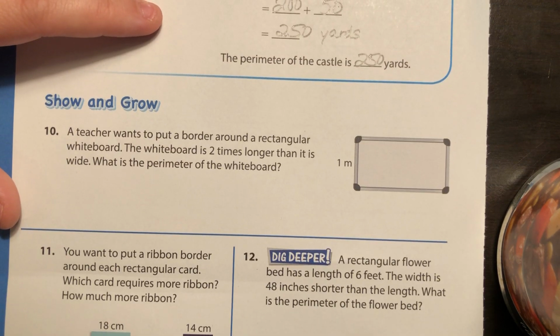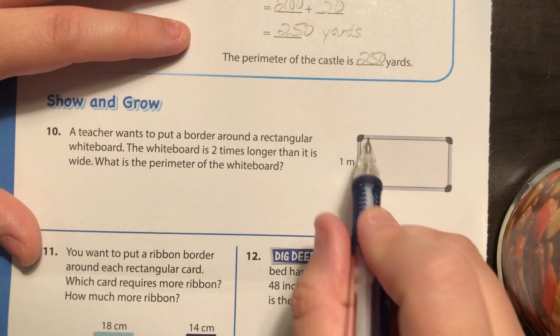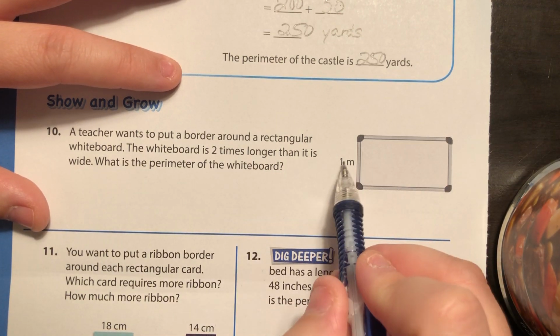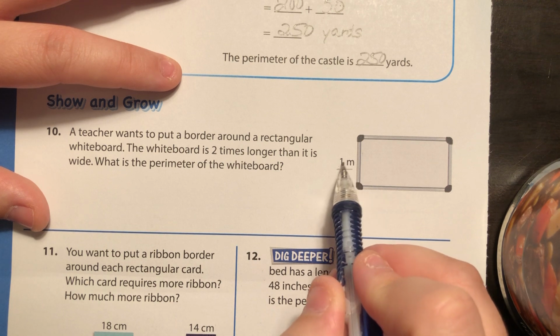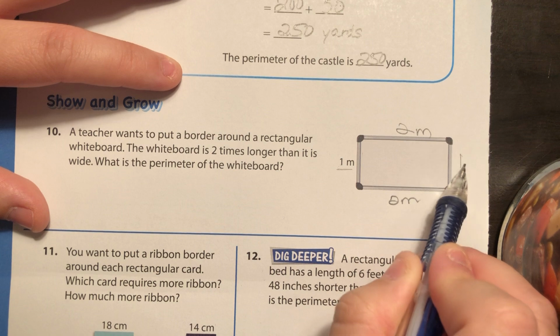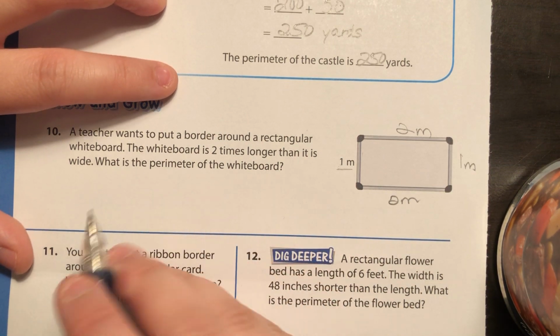Okay. A teacher wants to put a border around a rectangular whiteboard. Border, that's perimeter. The whiteboard is 2 times longer than it is wide. So 2 times the width. 2 times 1 is 2 meters. So 2 meters, 1 meter. What is the perimeter of the whiteboard?